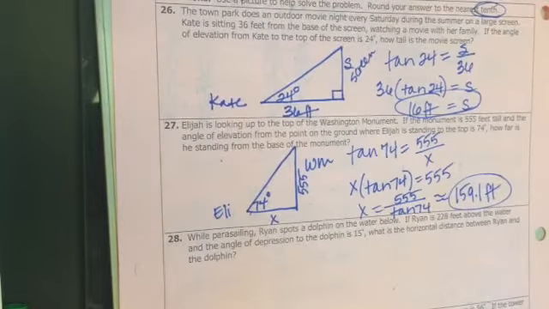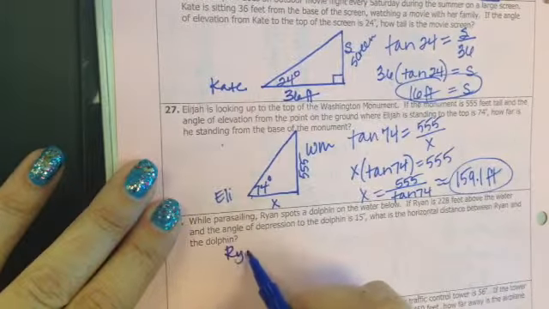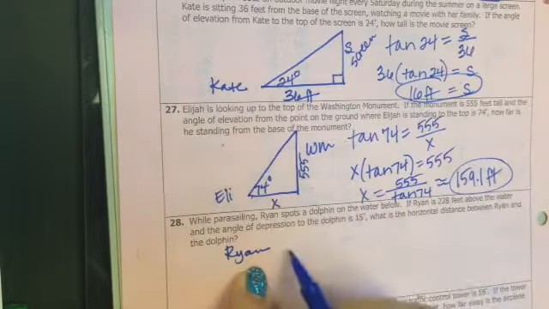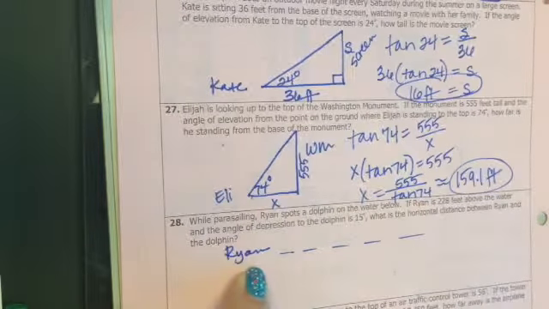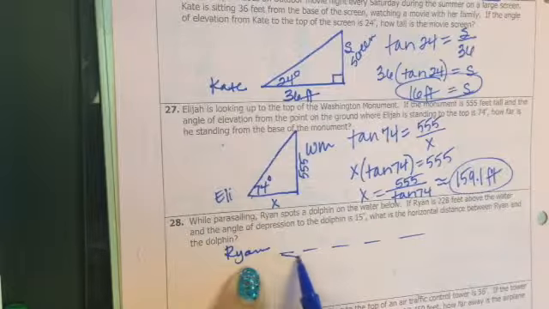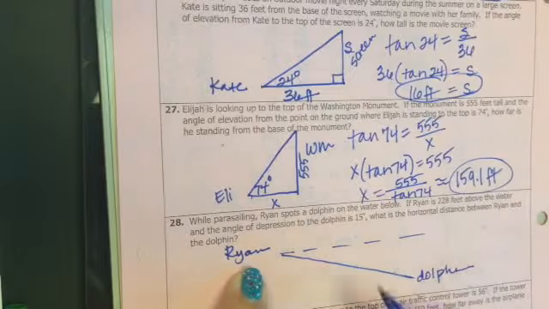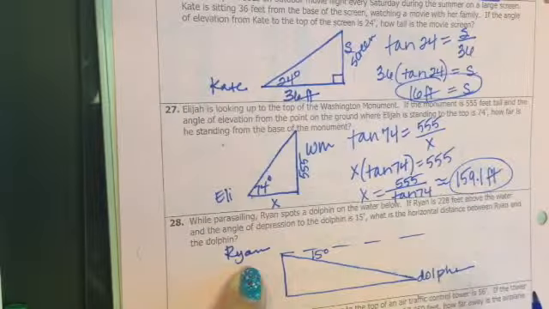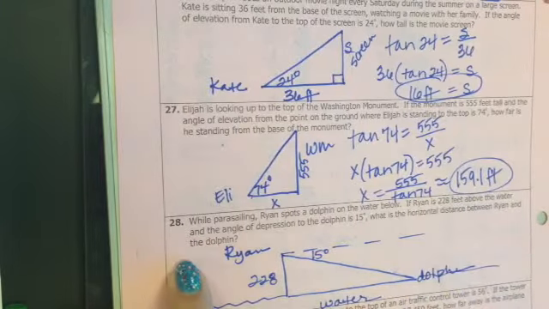While parasailing, Ryan spots a dolphin in the water below. So here's Ryan up in the air. I'm going to deal with an angle of depression. Whoa, he sees a dolphin. We're going to assume that he sees the dolphin off in the distance over here. So here's where the dolphin is. The angle of depression was 15 degrees. We knew one other thing. What was it? Oh, he's 228 feet. So the water line is down here. This is where the water line would be, where he sees the dolphin.